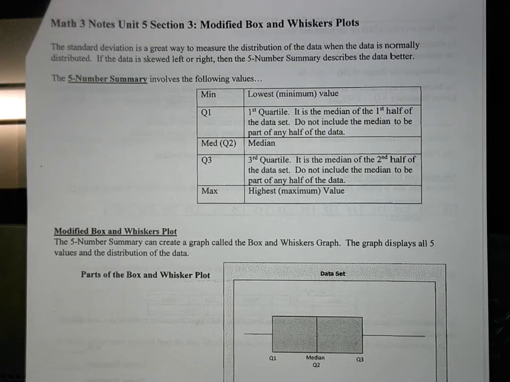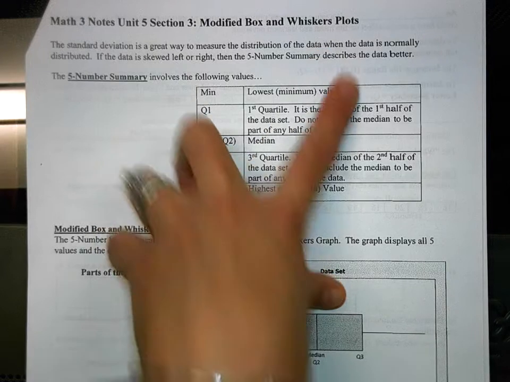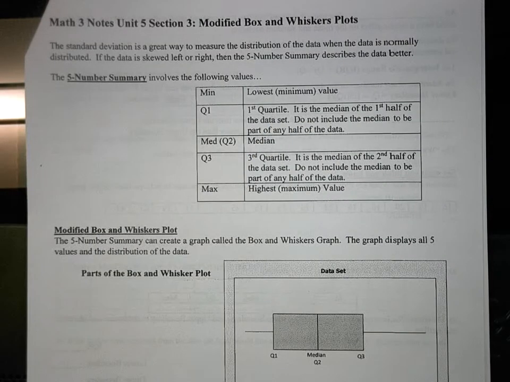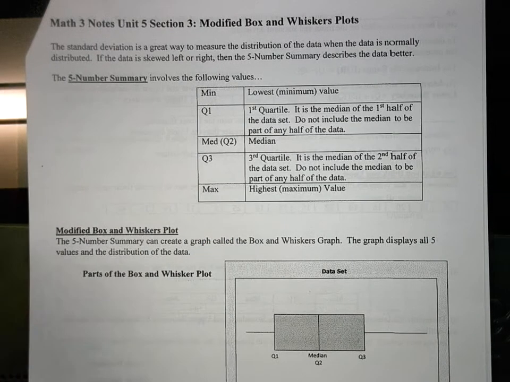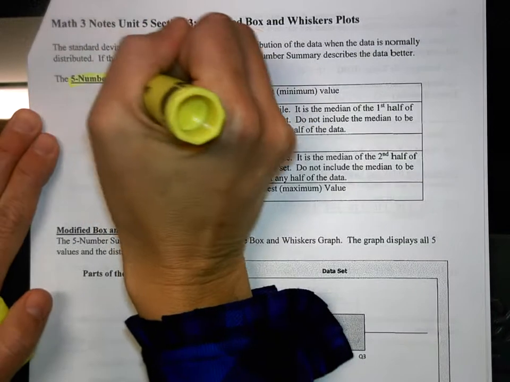Math 3, Unit 5, Section 3. Today we're talking about modified box and whisker plots. How many of you have learned 5-number summary before? I thought most of you had, but we're going to go ahead and talk through this.